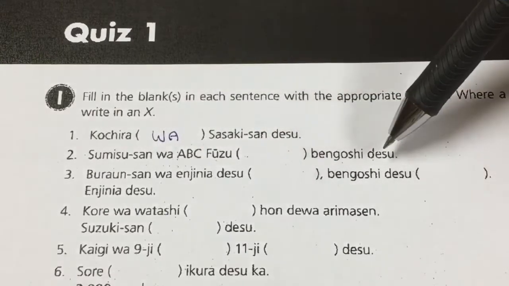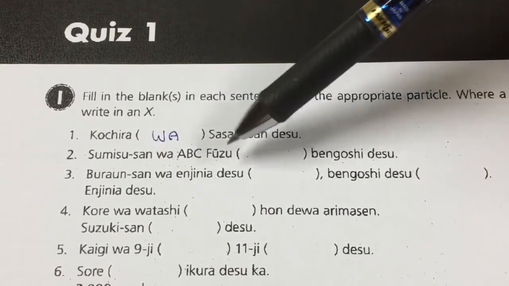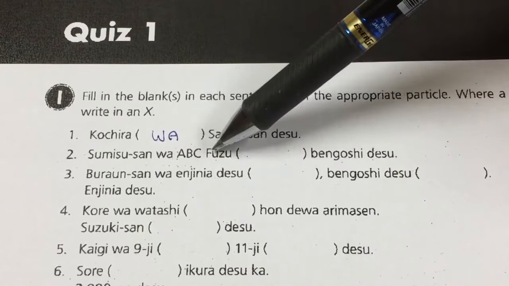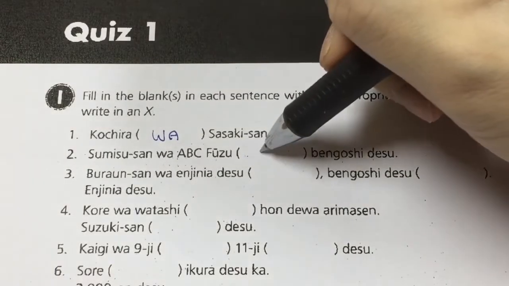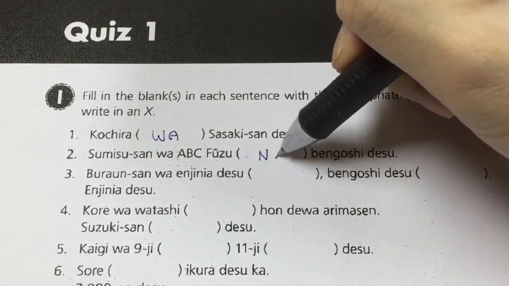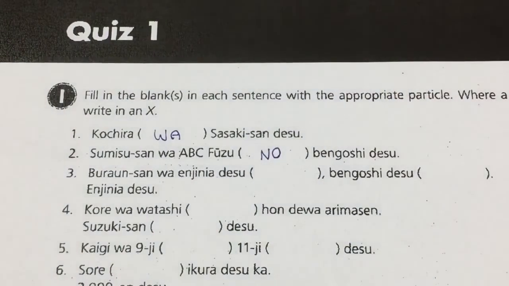Mr. Smith is the lawyer of ABC Foods. So the particle that represents the word "of" is particle no. Right? Okay, number 3.